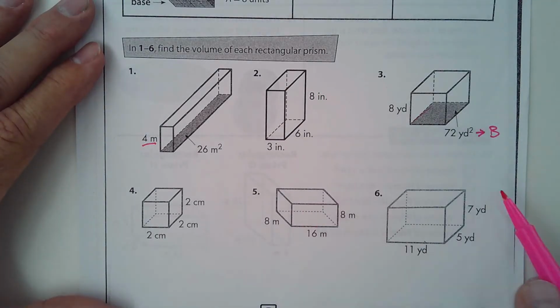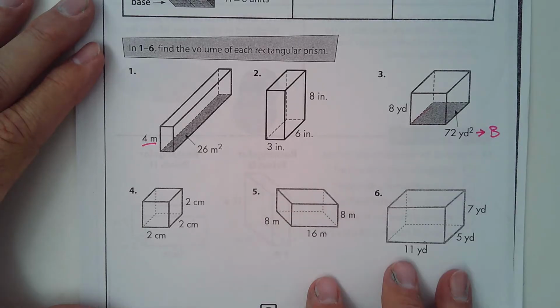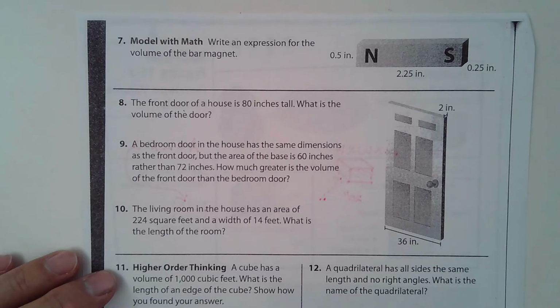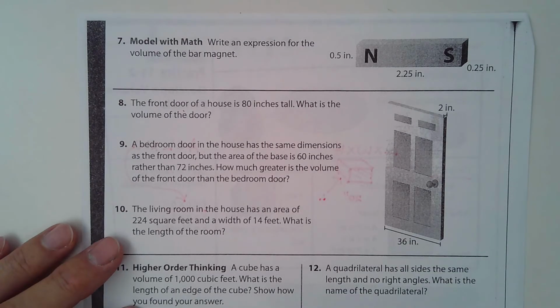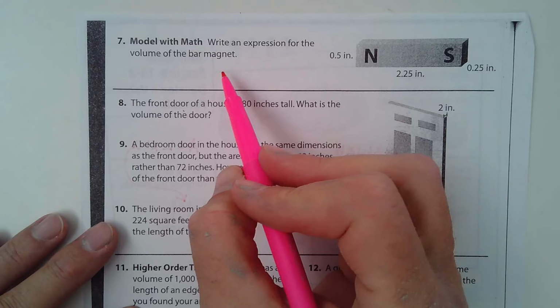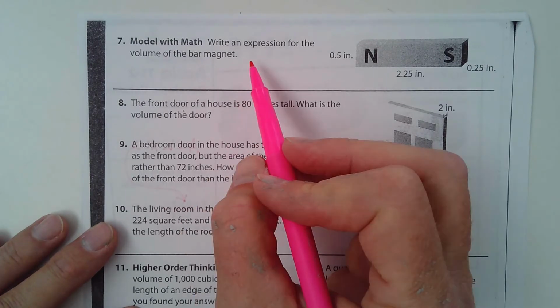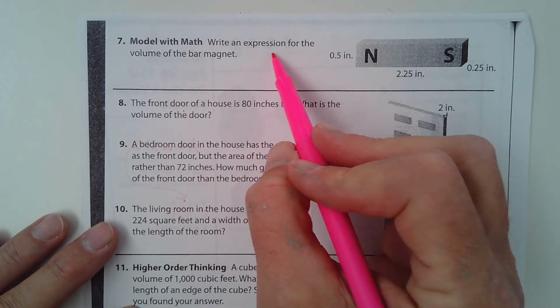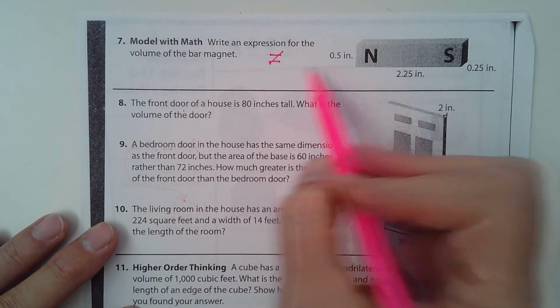If you see B times H, it's just simply the base times the height, which means they've already done, what's the formula for area? Area equals length times width. So you've already done the length times the width, which gives you the base. And then you just do the height. So I just wanted to point that out to you. I think some of you kind of already knew that. Maybe others did not. I'm not sure.